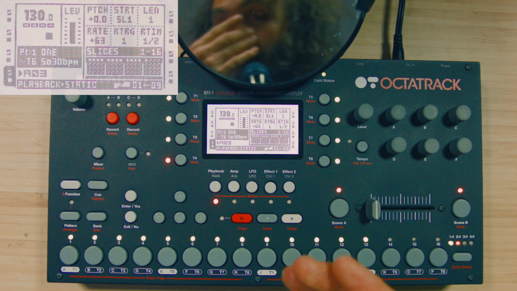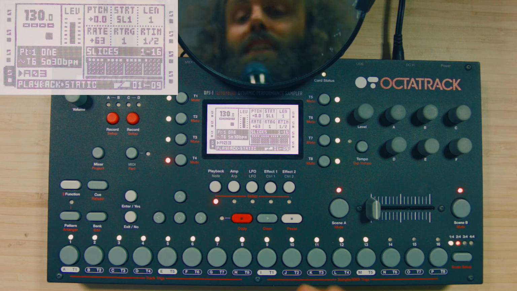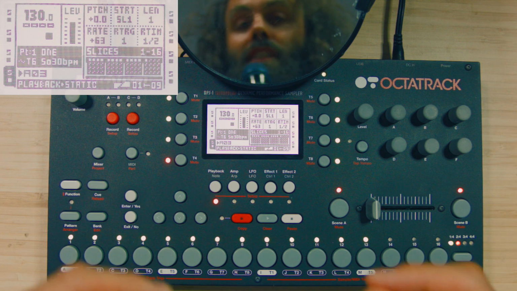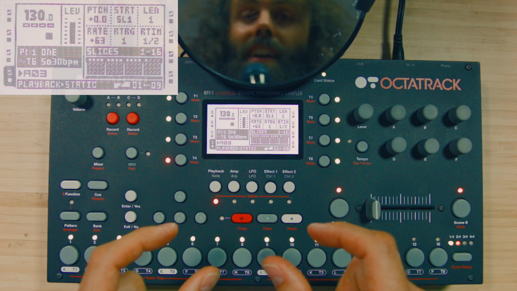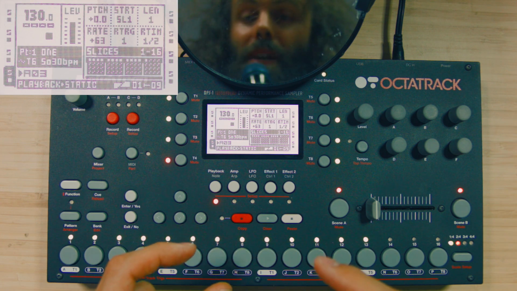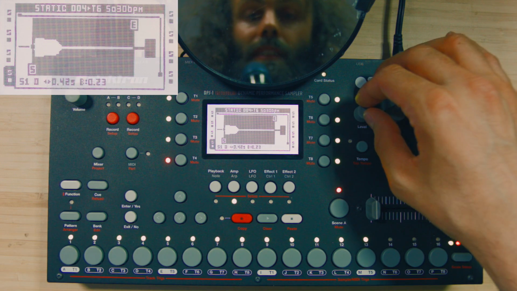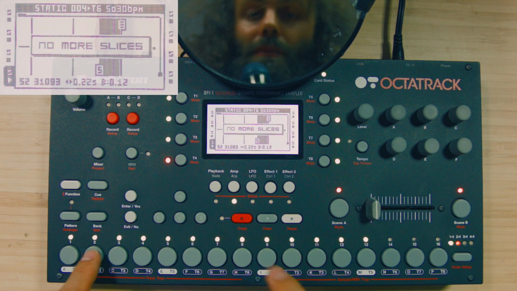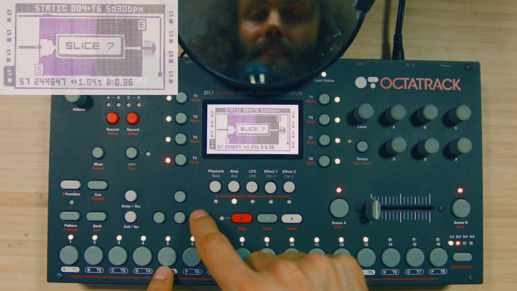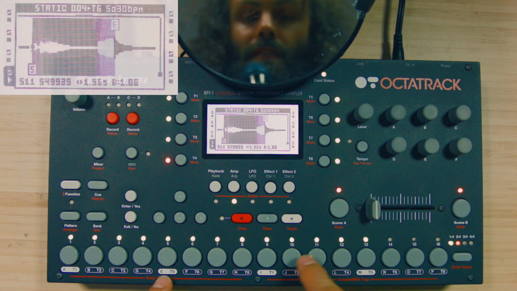I sliced it yesterday, and when I load an audio file that has already been sliced on the Octatrack, there is a secondary file with the same file name accompanying the file. So it's reading from the actual audio file and then from the actual slice information. So when I check out the file here, I can see that it's actually sliced. So slice 5, 6, 7, yeah, 13 slices.